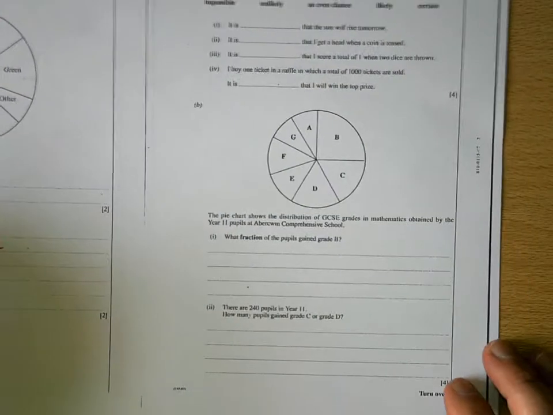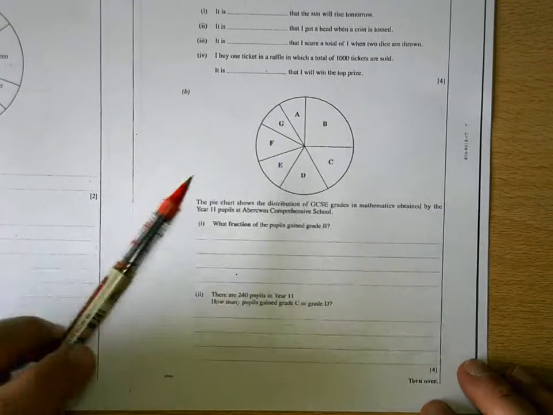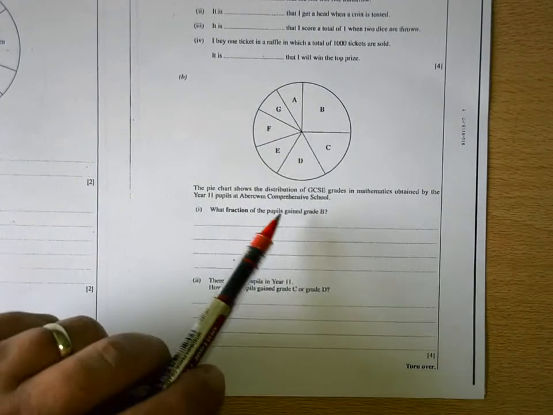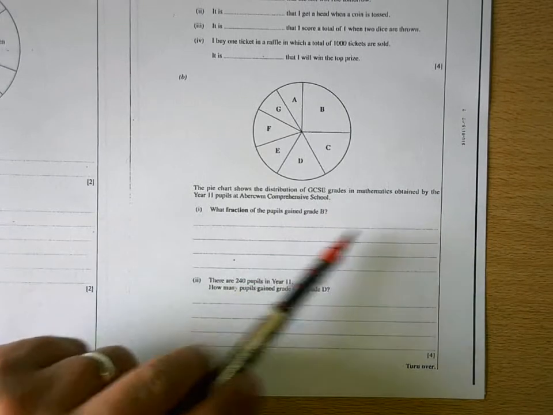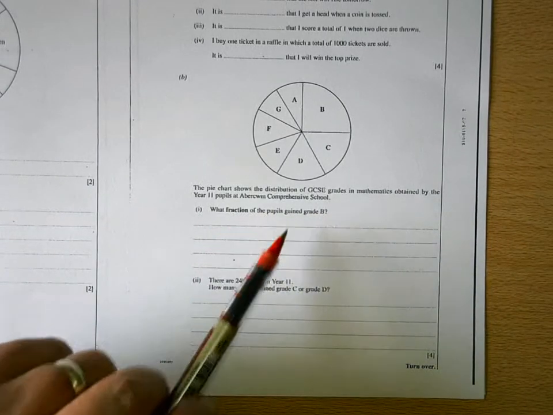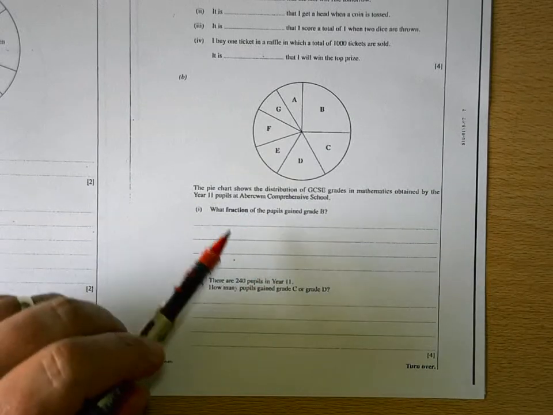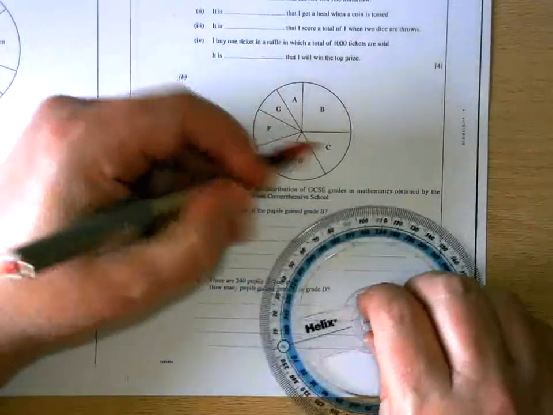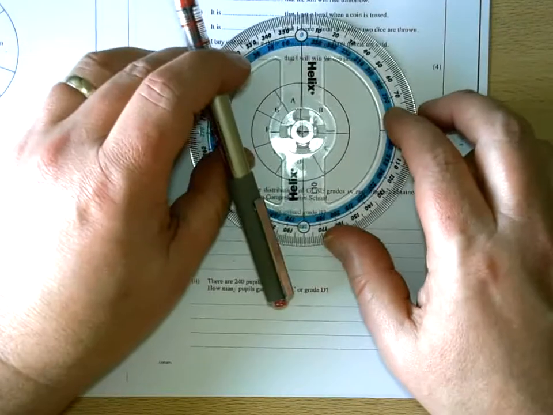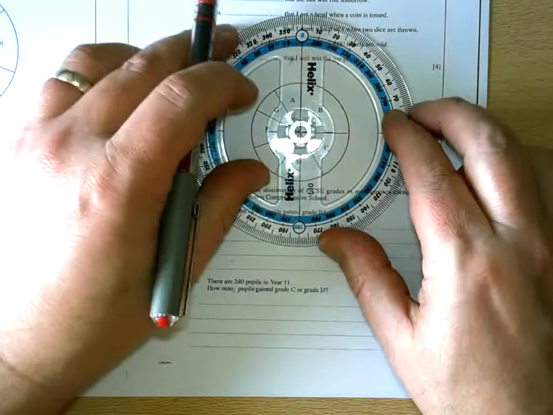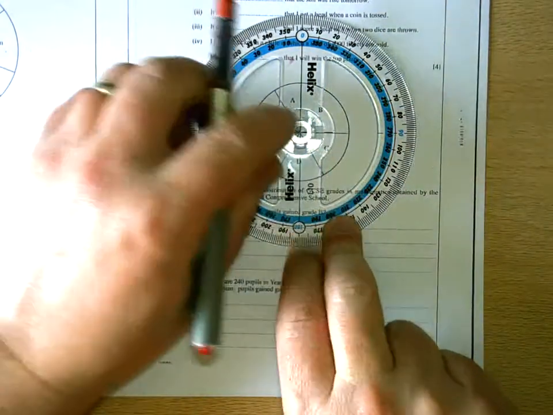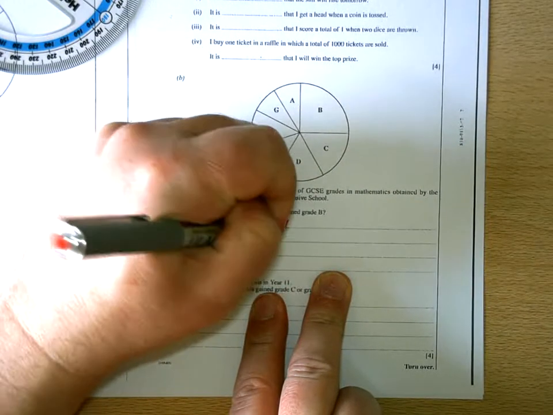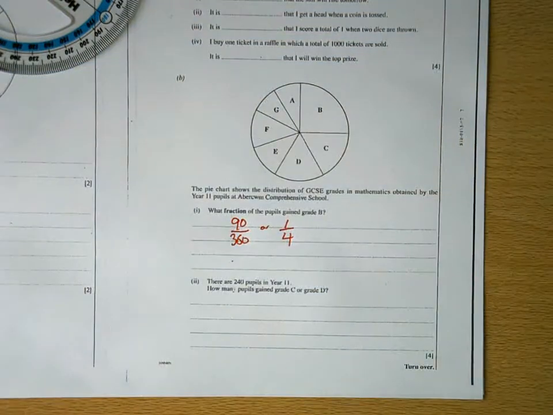Okay, moving on to the next one. The pie chart part of this question is here, so I'll just concentrate on that. The pie chart shows the distribution of GCSE grades in maths obtained by Year 11 pupils at Abercombe Comprehensive. What fraction of the pupils gained grade B? Again, that's pretty certain that that's a quarter, but if we just measure it, I've lined the 0 up there, and you can see that that is going to take you to 90. So you'd either write 90 out of 360, or you could write a quarter. Either of those are fine.